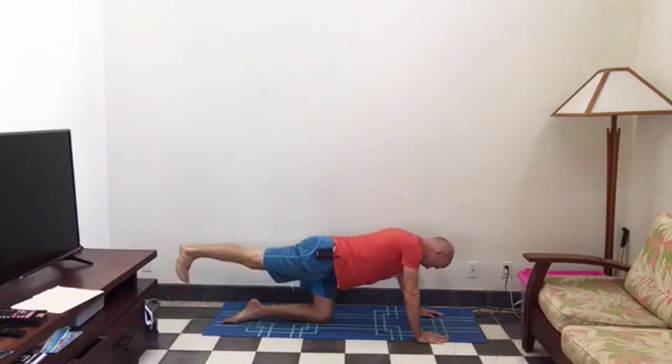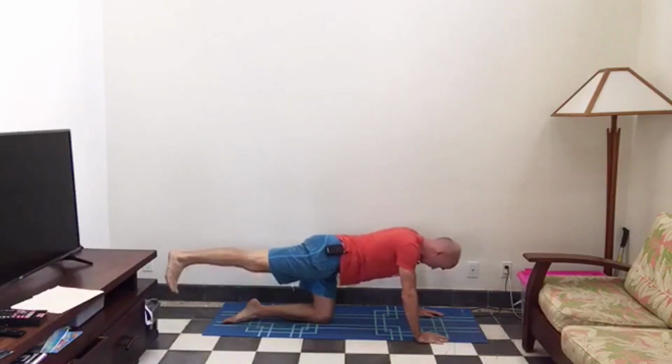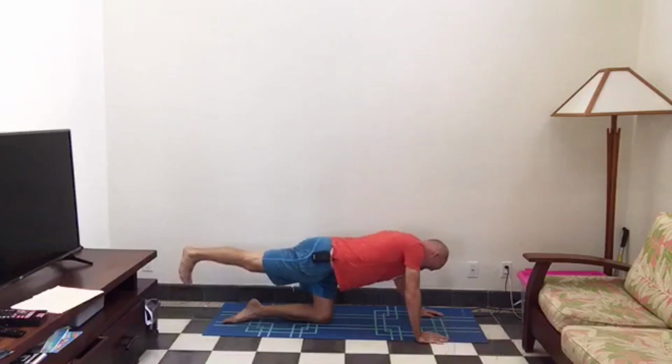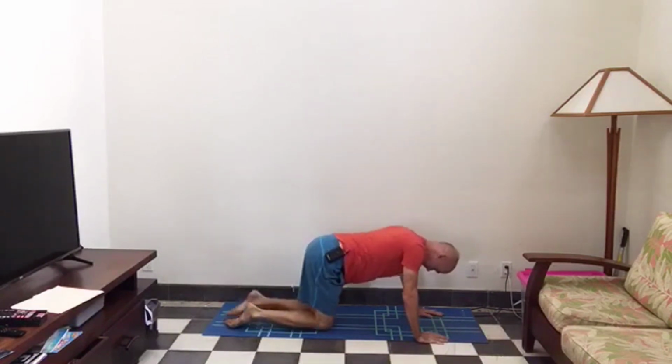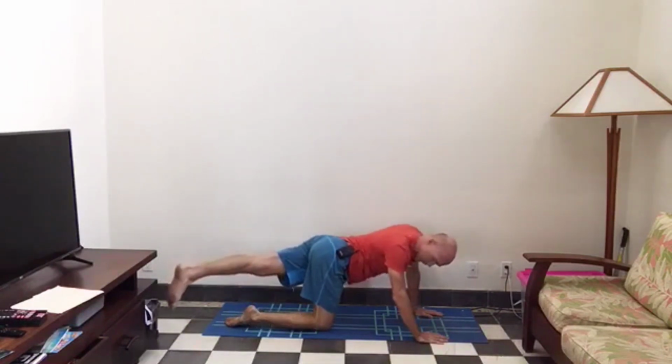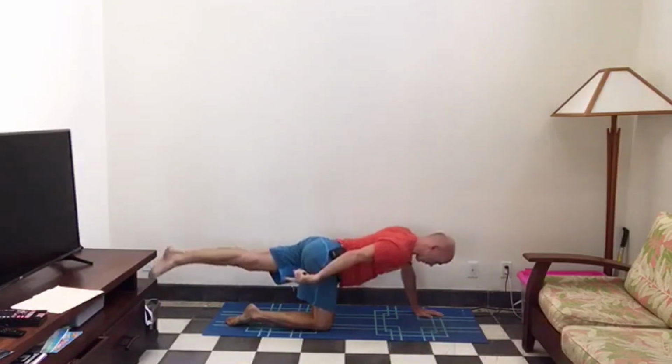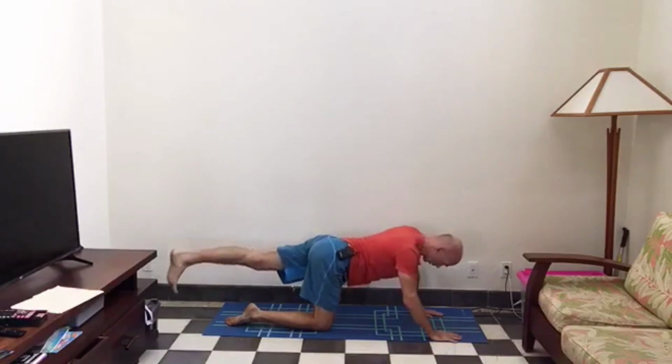Now, some of you might find this painful, so again, slow it down or move in a smaller movement. That's good. And then change sides. We reach away, so you're reaching this way and that way with the foot. As you're just stretching through that lower back.